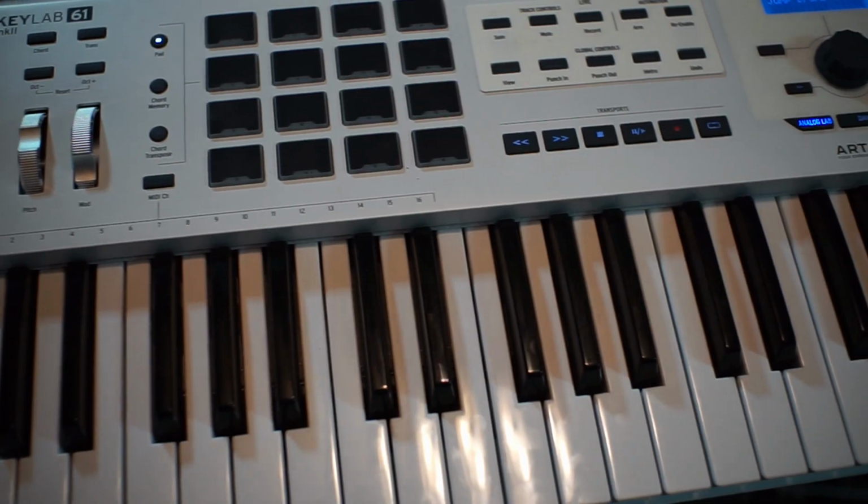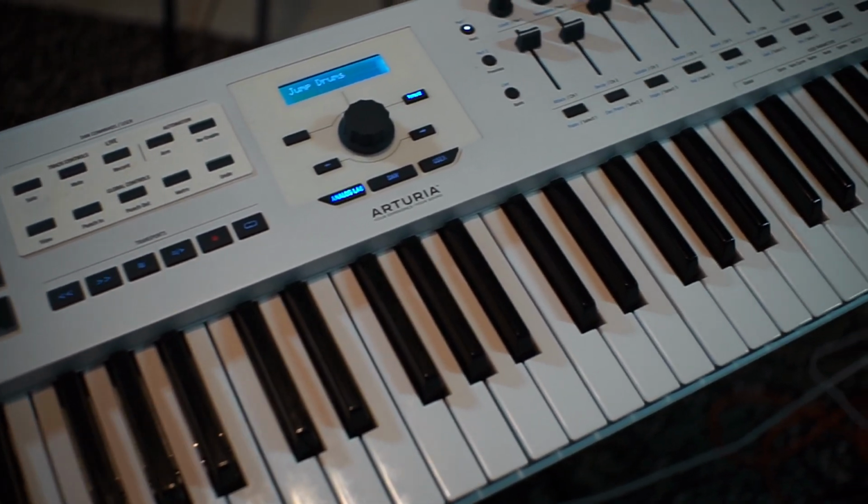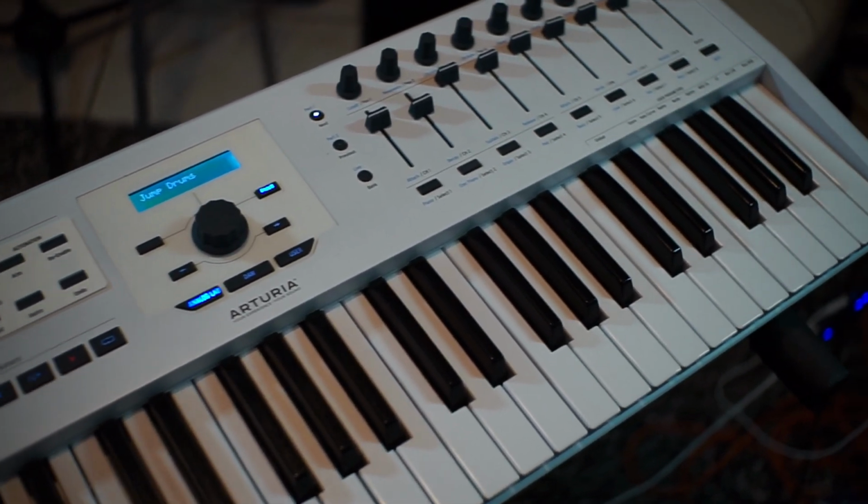What I've got in front of me is just a regular MIDI keyboard, and this doesn't make any sound by itself. All this does is send note information about what I'm playing to the computer, and it can sound like anything. Just like a piano, it can sound like an organ.